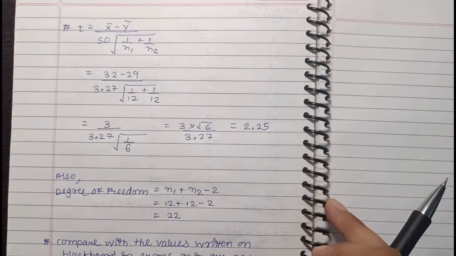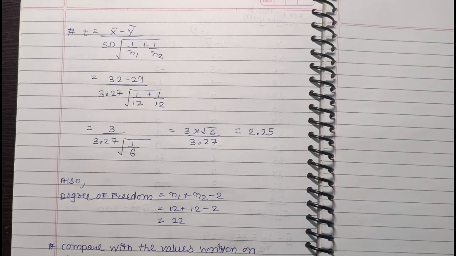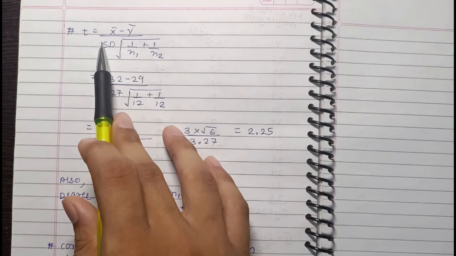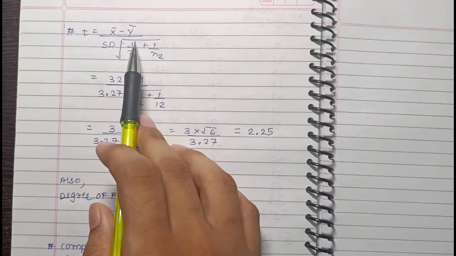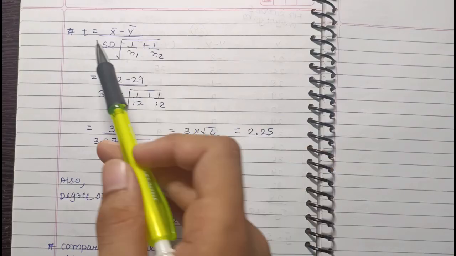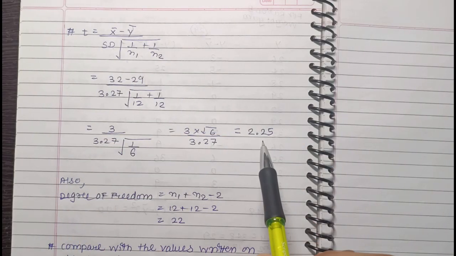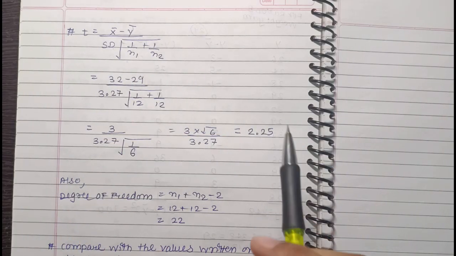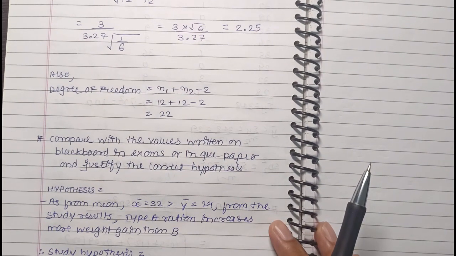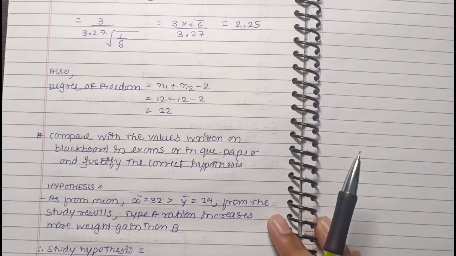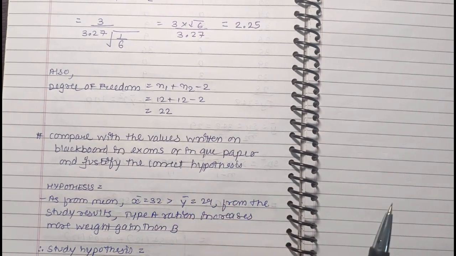Now we have all the values, we just have to put the values in the formula of the unpaired t-test, that is t is equal to x bar minus y bar divided by standard deviation times under root of 1 by n1 plus 1 by n2. On putting values we get the answer as 2.25. Also here the degree of freedom, which is a necessary step in the biostatistical exercise, is n1 plus n2 minus 2. On 12 plus 12 minus 2 we get the answer as 22.